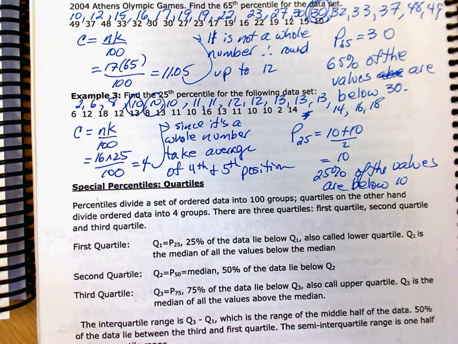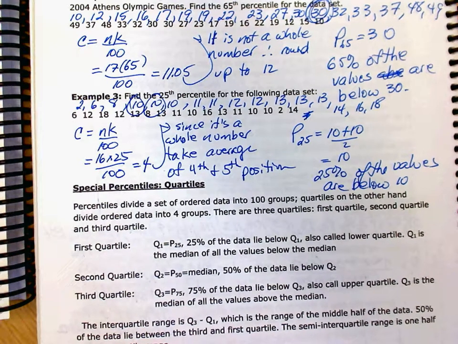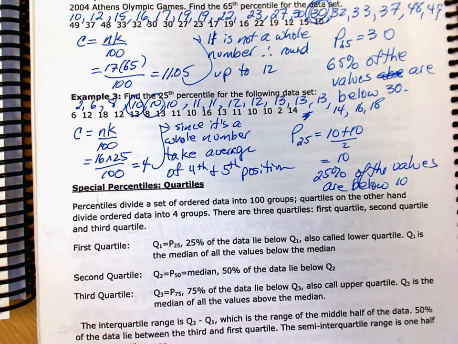Okay, so that pretty much sums up percentiles.